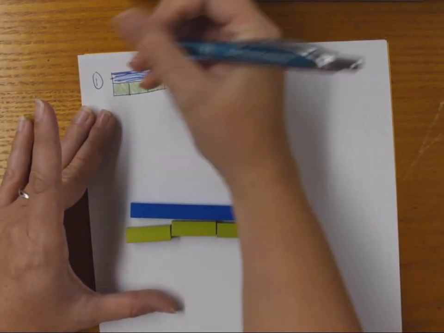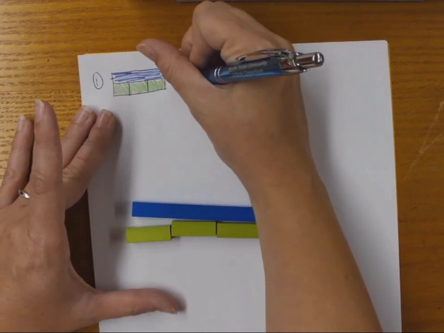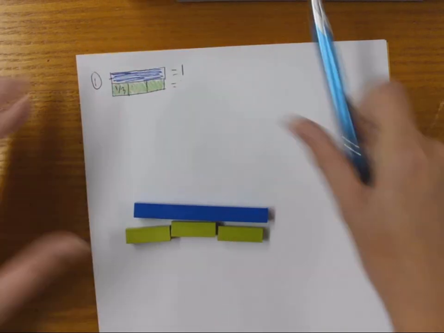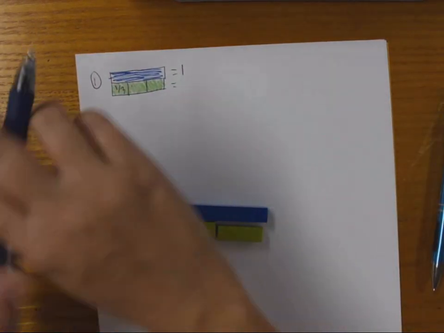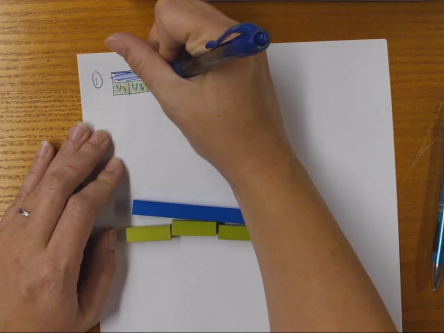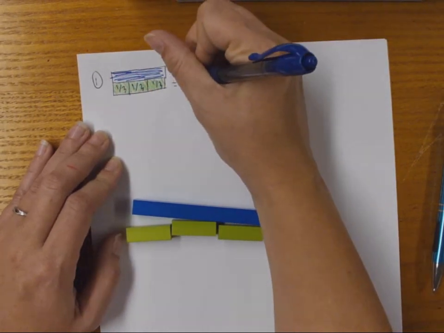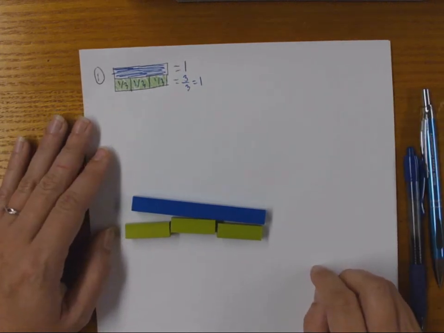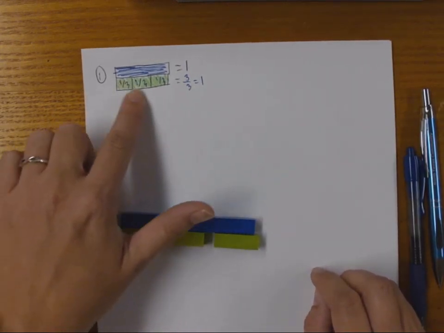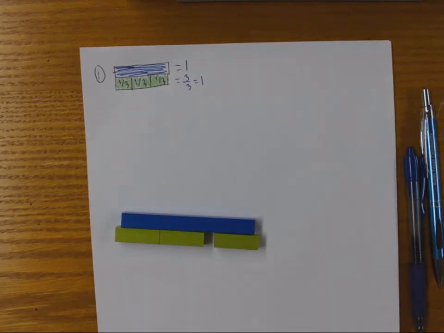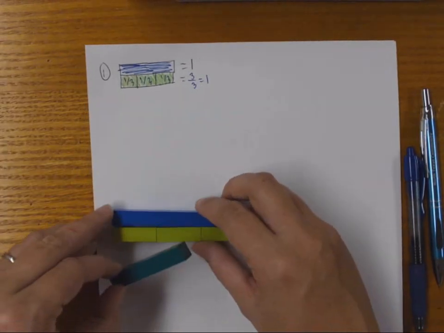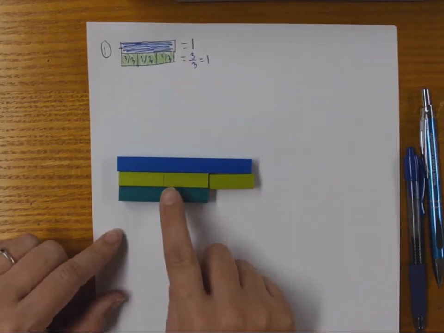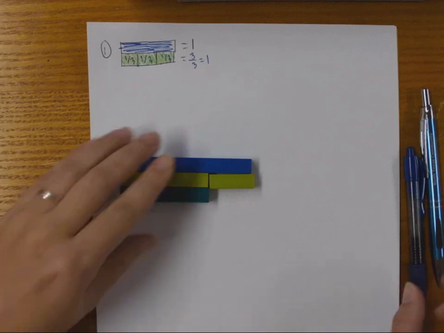So this right here shows a whole still, right? Because this is 1/3. This is, let's see if I can get that to write. And this is 1/3. And this is 1/3. And 1/3 plus 1/3 plus 1/3 is 3/3, which is still a whole. I'm looking for 2/3. I'm looking for which rod is 2 greens here. And let's see. The dark green is 2 greens. So the dark green is 2/3.